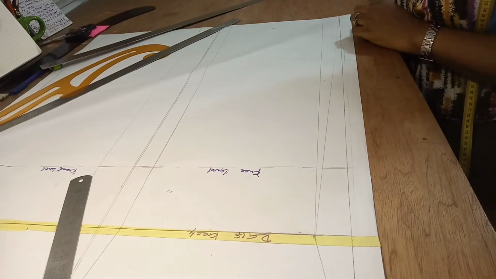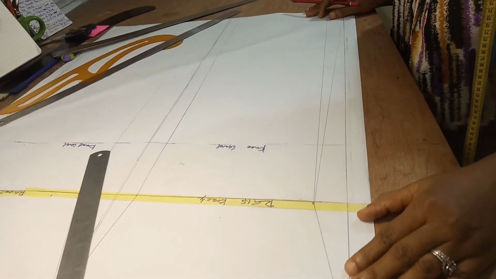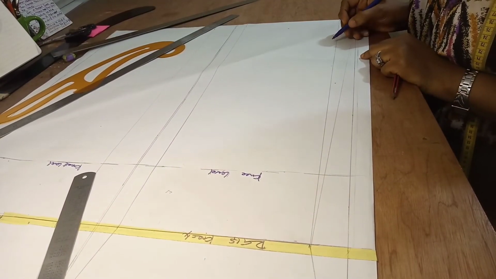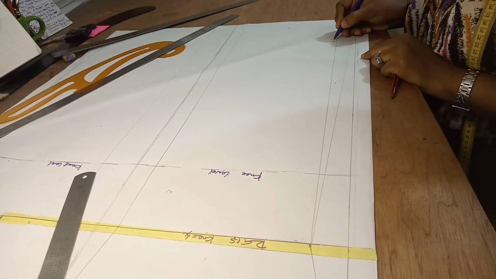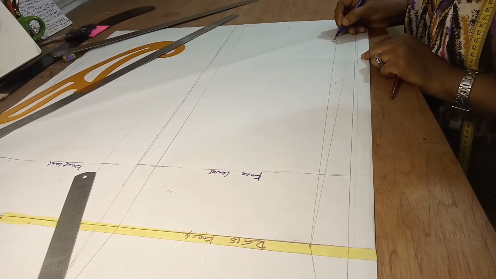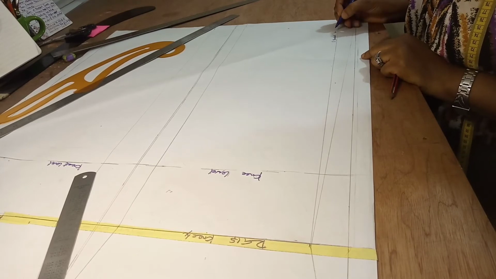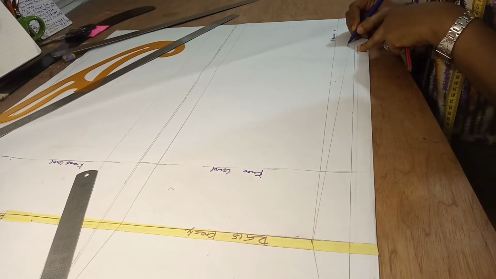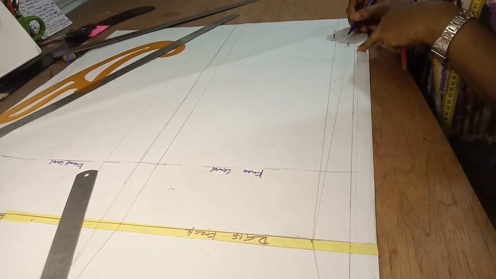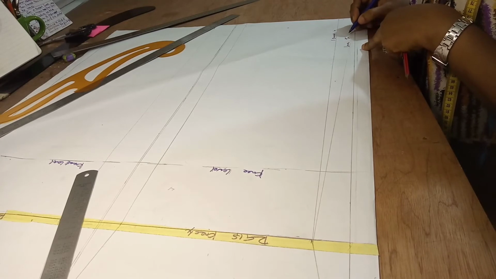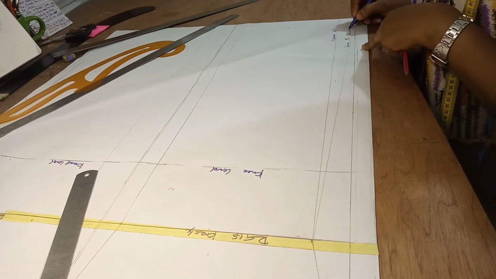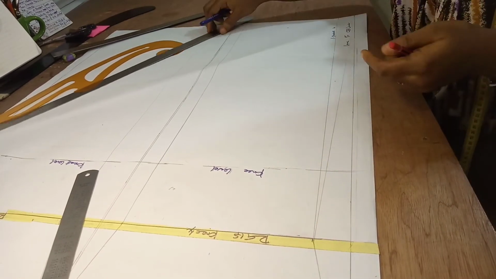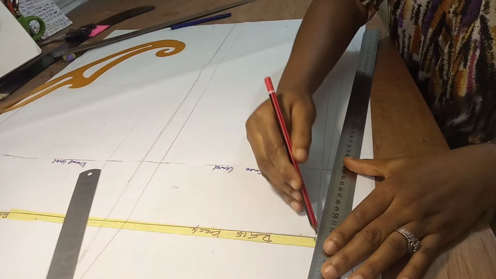So this is what it looks like. This is 1.3 in, which is in, while this is the line from the raised knee to the CB line.